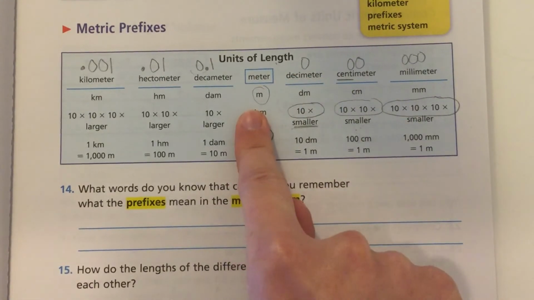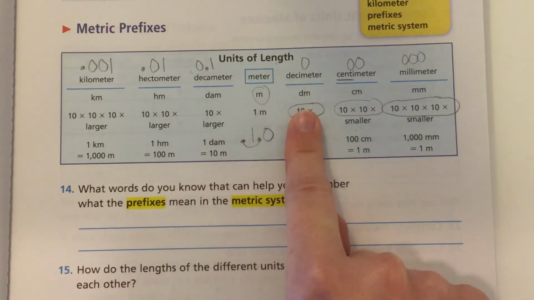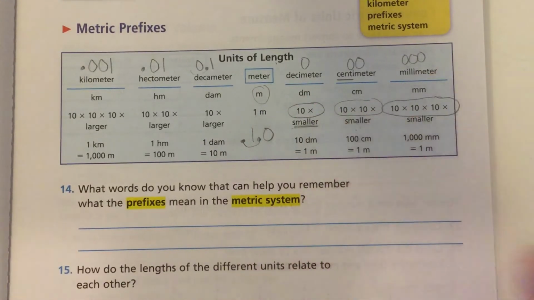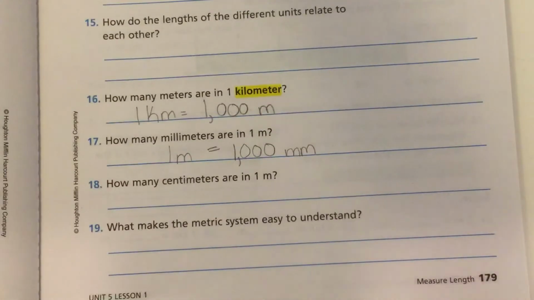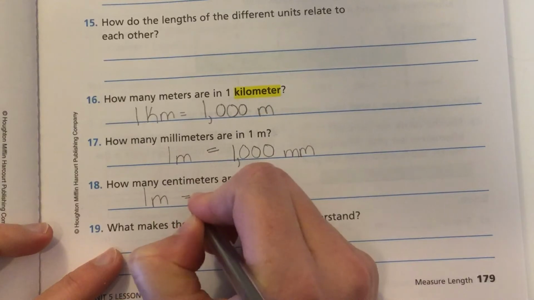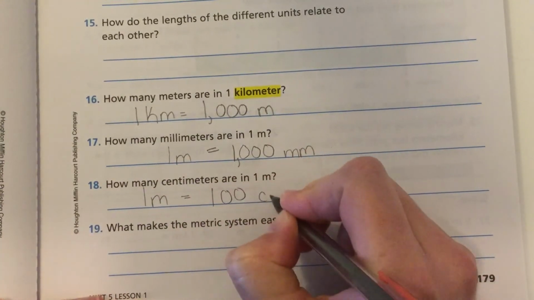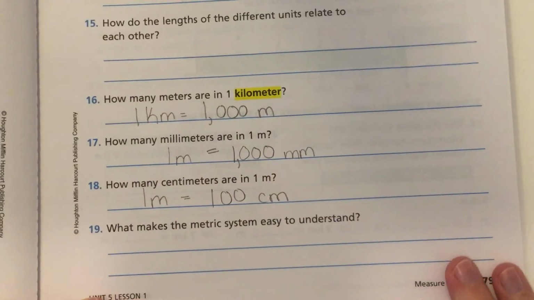So I'm going to start on meters, and I'm going to see how many hops it takes to get to centimeters. 1, 2. Okay, 2 hops. I know that hops equal zeros in this case. So 1 meter equals, I'm going to stick my 1 there, and then my 2 zeros, 100 centimeters.